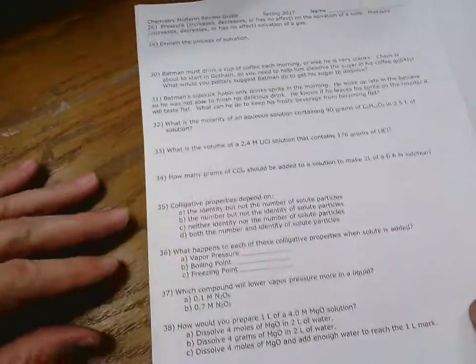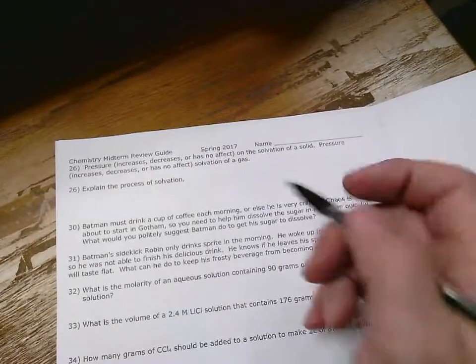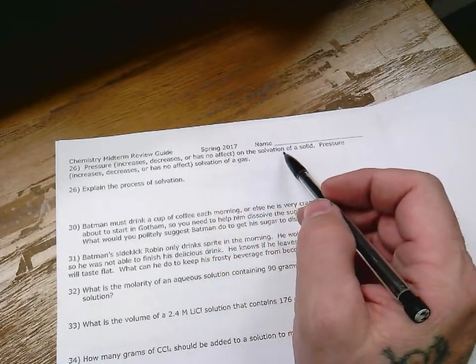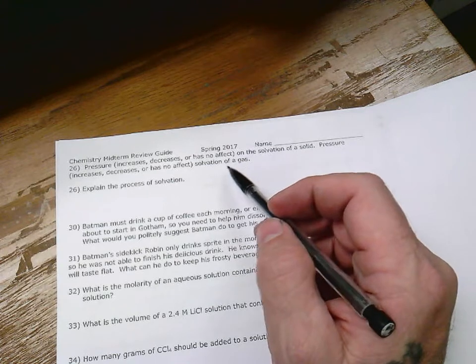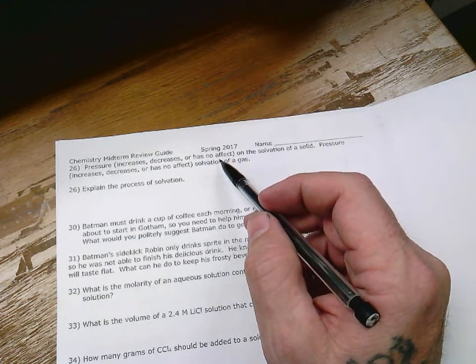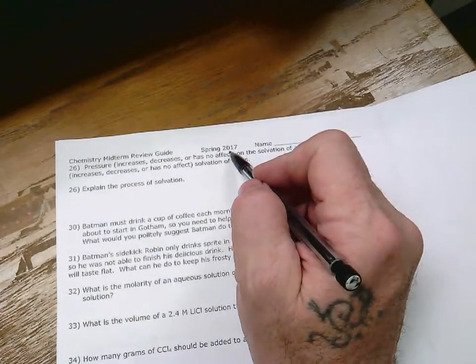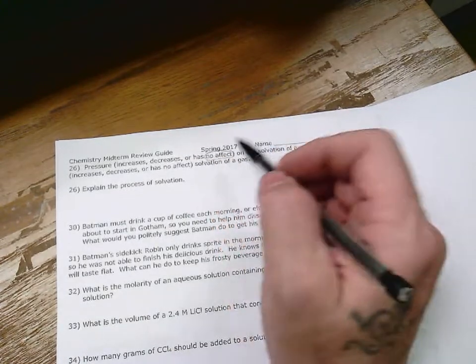Okay, where are we at now? We are on to the last page. So pressure increases, decreases, or has no effect on the solvation of a solid. Pressure has no effect on the solvation of a solid.